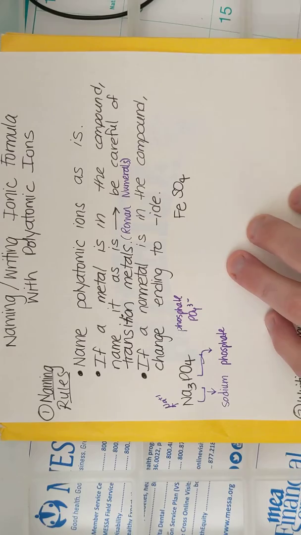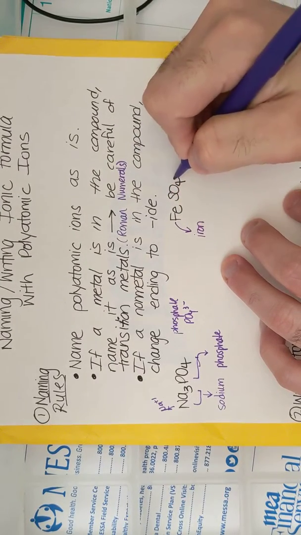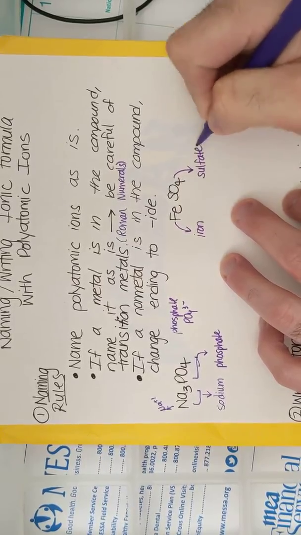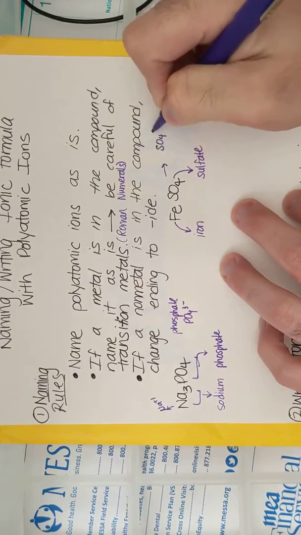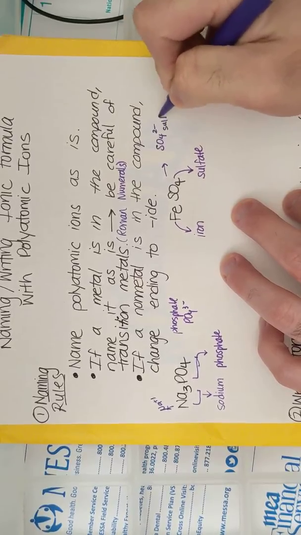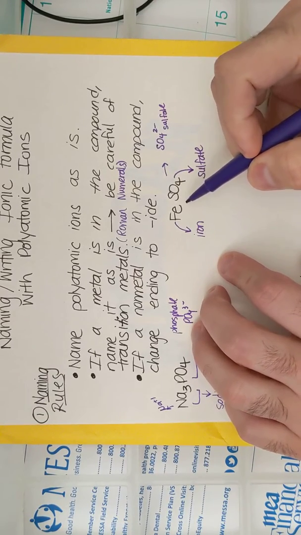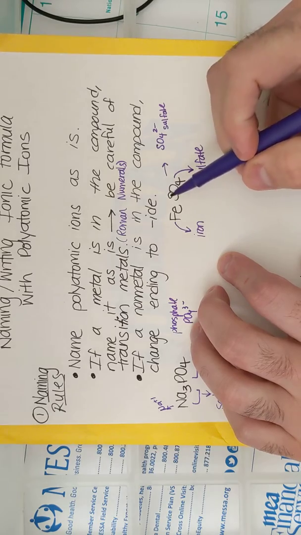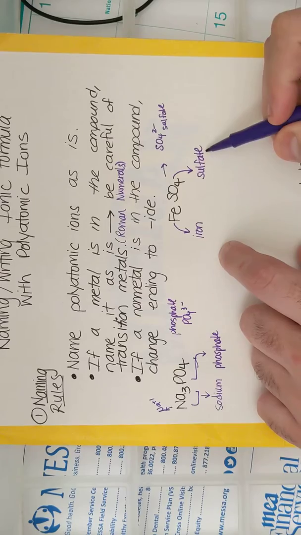For FeSO4 now, Fe is iron, SO4 is sulfate, and just as a note, sulfate is SO4 2 minus. And in checking the periodic table, I realized that Fe, iron, is a transition metal. That means I need Roman numerals in this name. So I have iron sulfate.